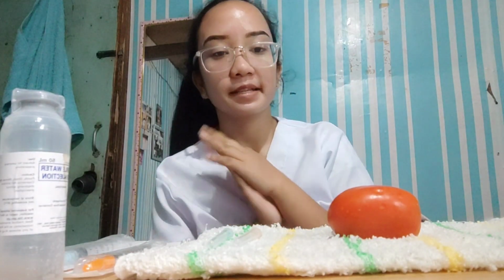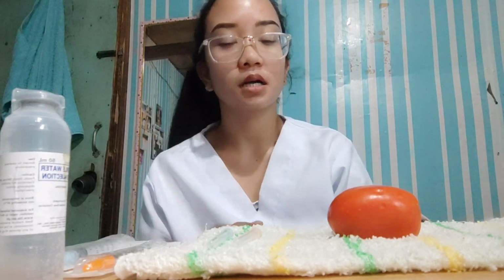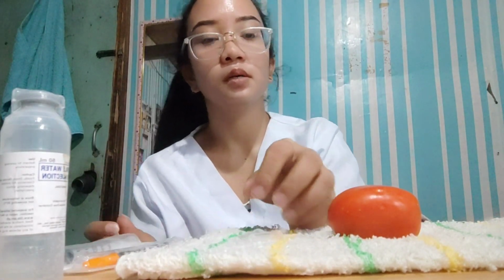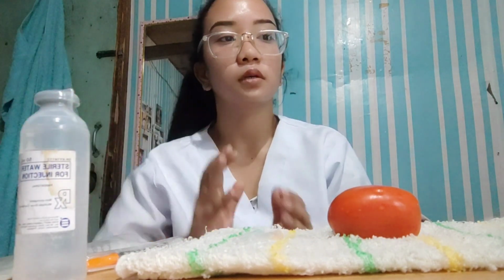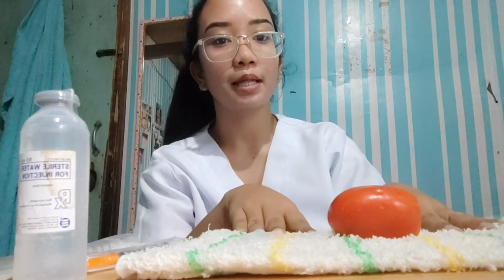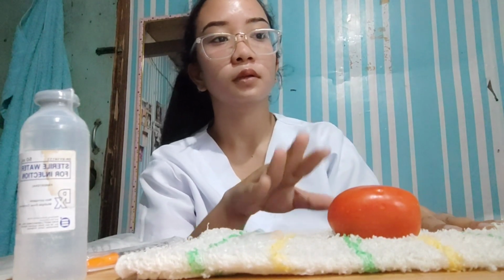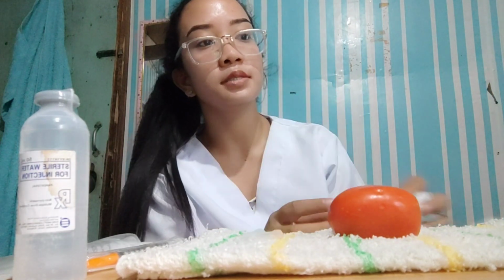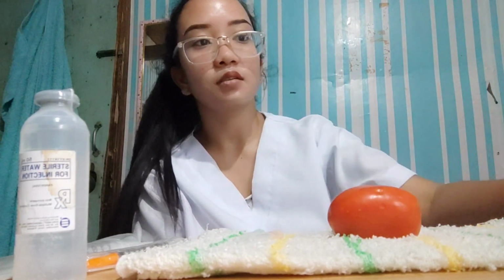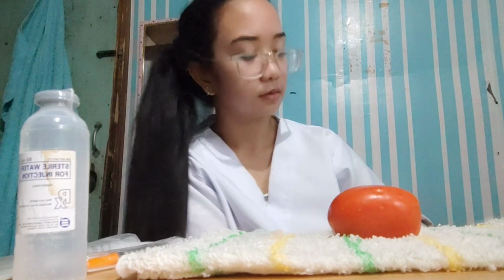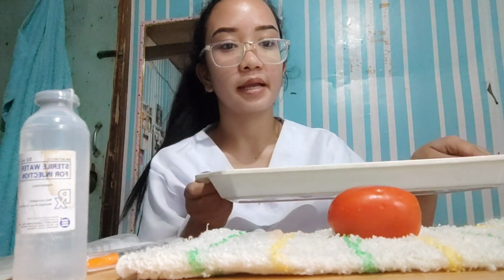So the equipment that I will be using is sterile syringe, needles, and ampules or vials, and sterile towel, and forceps, and cotton balls, and alcohol, and injection tray.